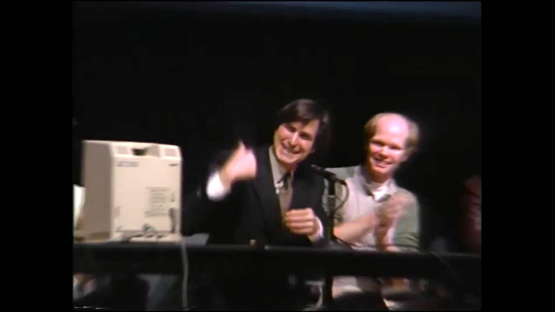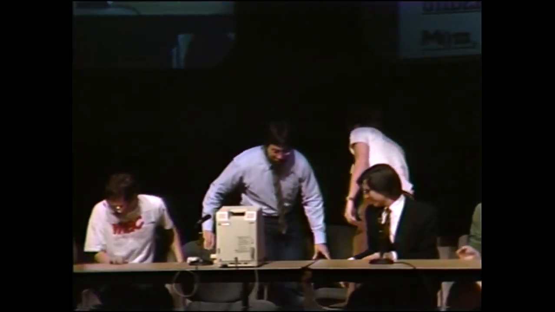As a matter of fact, there's someone here tonight that we might want to bring up here that had a lot to do with the Apple II. Woz? Get up here. Woz flew in from Seattle. We didn't know he was coming, and he just showed up here, and he's here.